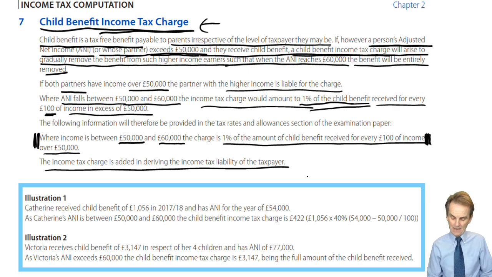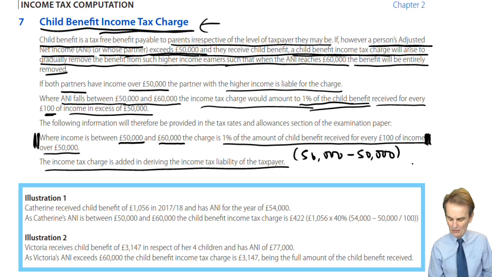So let's assume that we've done our calculation of adjusted net income, taking net income less the gross amounts of gift aid, less the gross amounts of personal pension contribution, and we've discovered an adjusted net income of £56,000. Well, £56,000 exceeds the 50,000. By how much? Obviously, 56,000 minus 50,000 is 6,000.